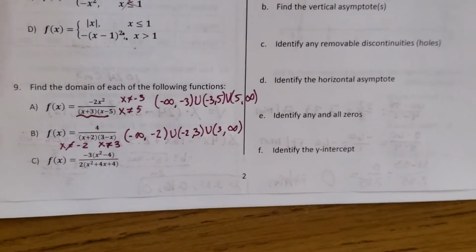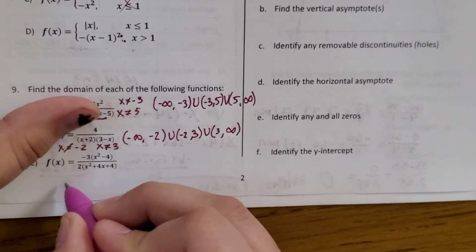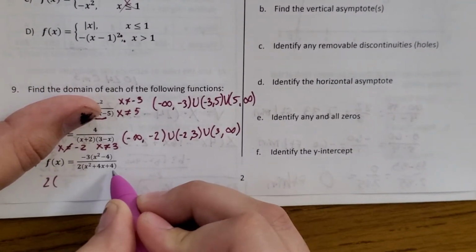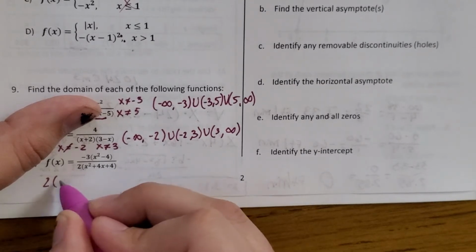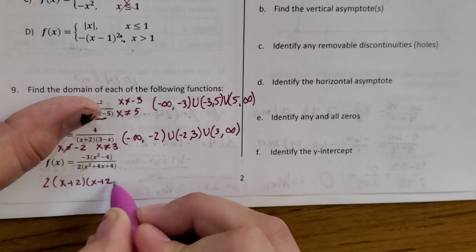Part C, we have to finish ourselves. They didn't actually factor it for us, so we're going to have to do that. So we need to take that x squared plus 4x plus 4 and factor it. What two numbers multiply to make 4 and add up to make 4? Well, that's pretty easy. 2. X plus 2 and x plus 2.